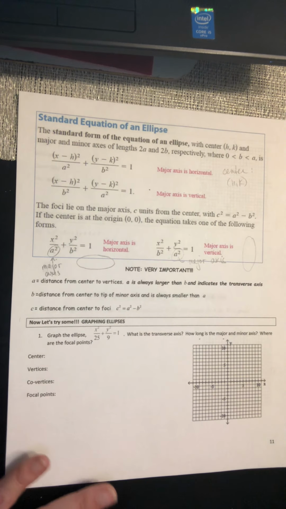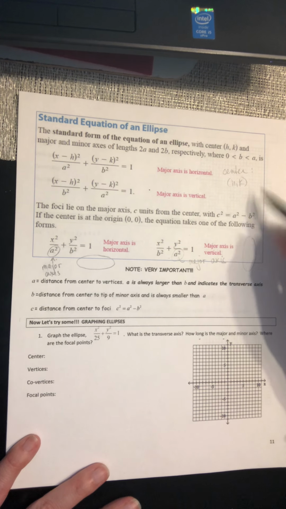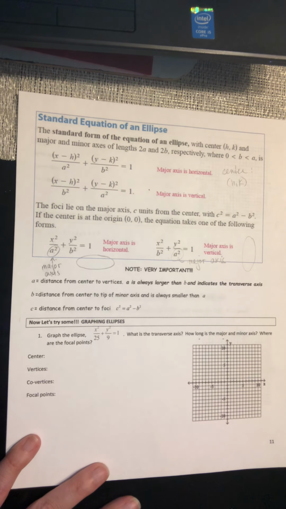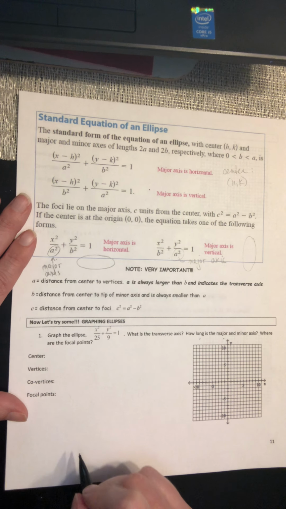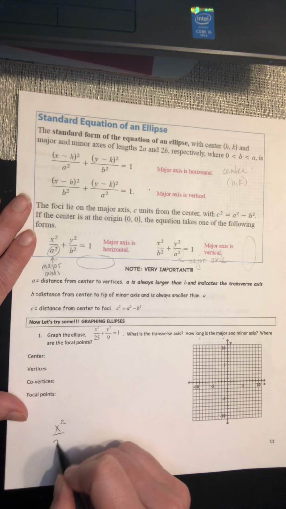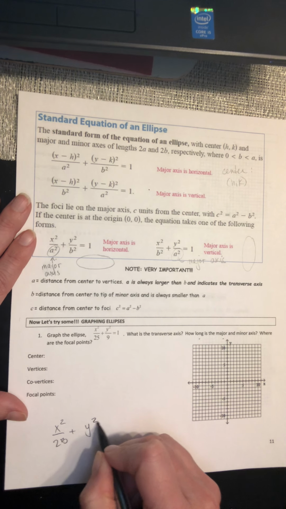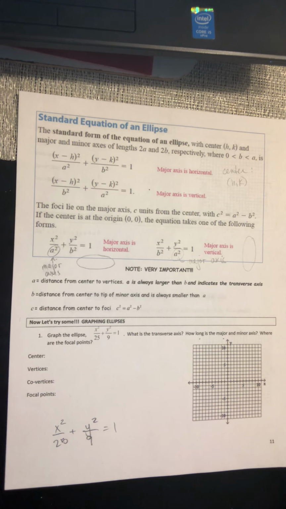So, let's take a look here. I know it looks a little crazy, but once you start graphing these guys, it's not that bad, okay? So, if you take a look here, we have x squared over 25 plus y squared over 9 equals 1. Oh, sorry guys.